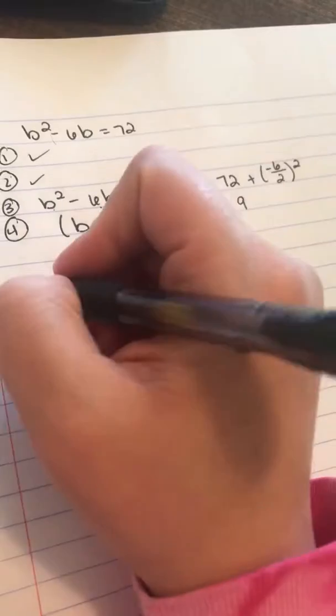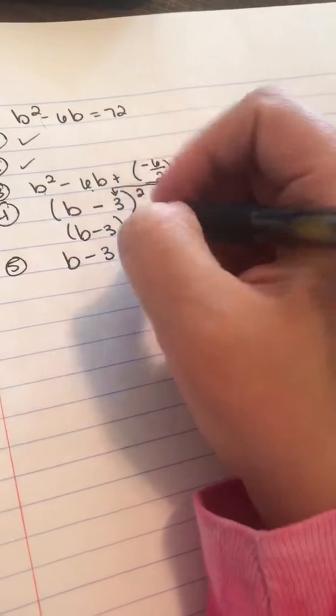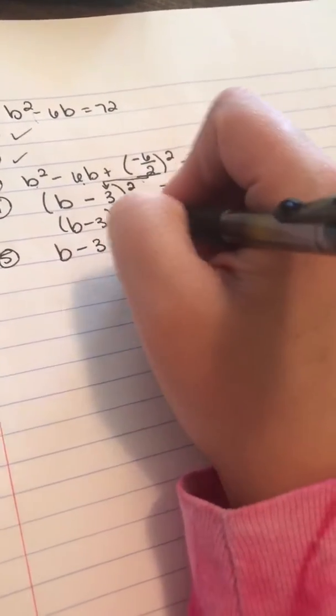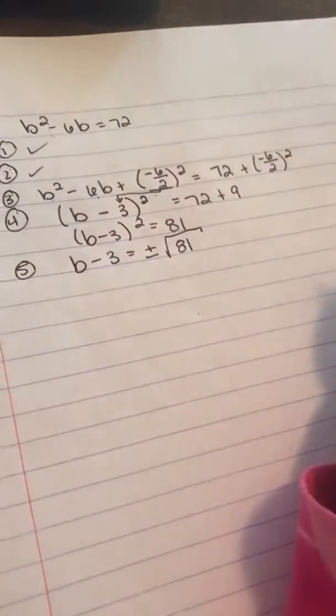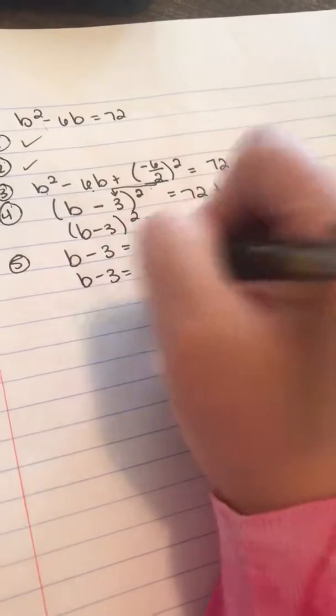So step 5 is take the square root of both sides to get rid of the square. But you have to remember to do the plus or minus square root on the right. And the square root of 81 is 9, so plus or minus 9.